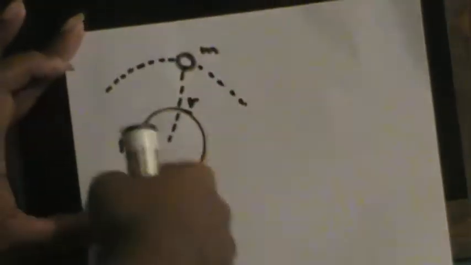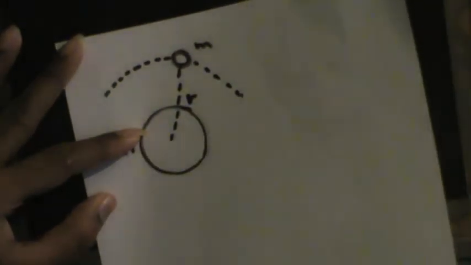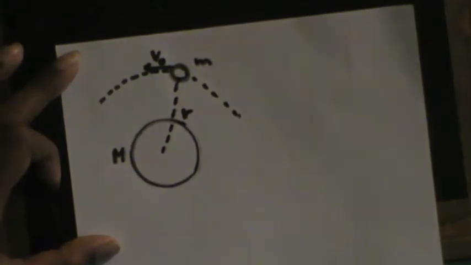If you take the orbital velocity to be v naught, orbital velocity means this object is actually going in an orbit like this. I can't draw the whole thing. An orbit can be circular or elliptical, you know the concept of orbits, so it will go in an orbit. So the orbital velocity at this point is v naught.